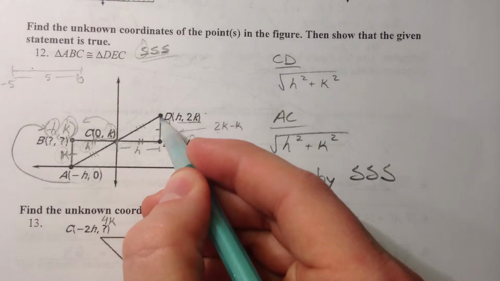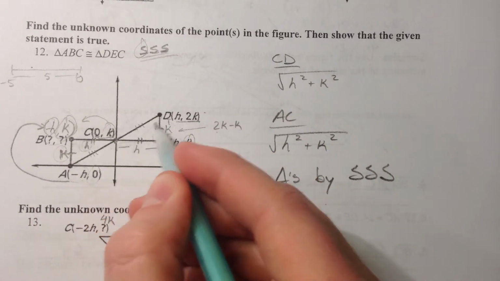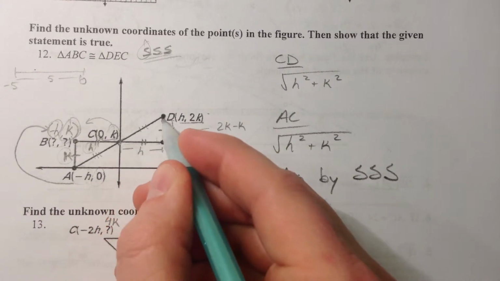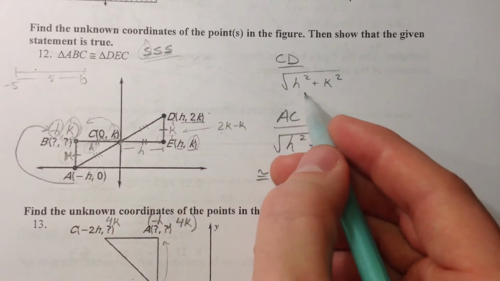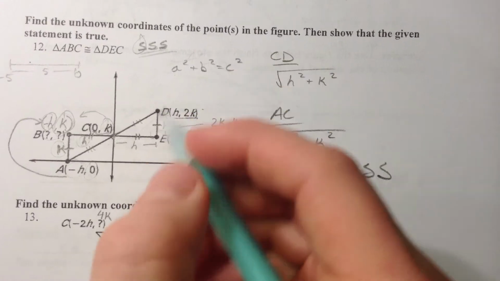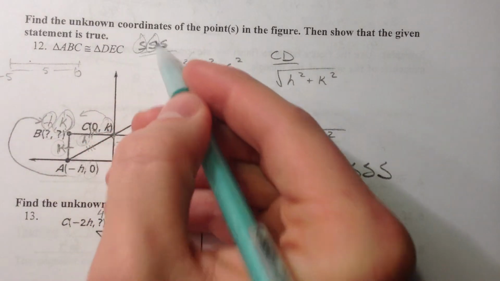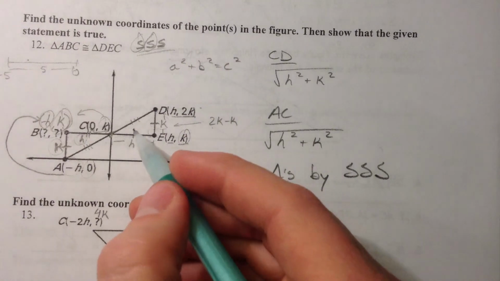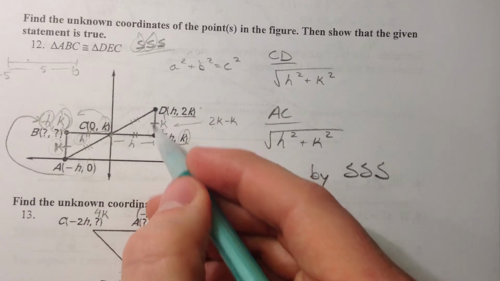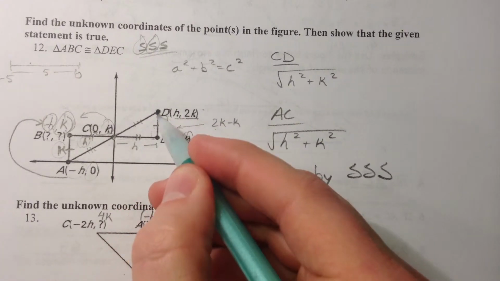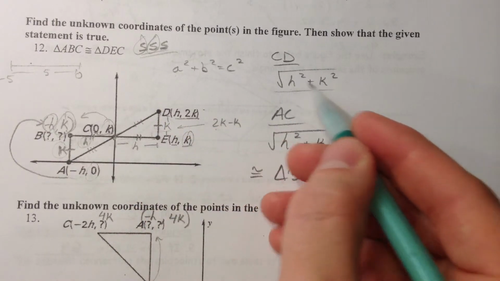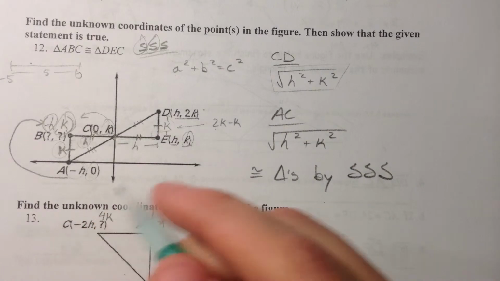But this diagonal one is going from (0, k) to (h, 2k). And so we have to find the length of the hypotenuse. And for that, I'm going to use the Pythagorean Theorem, which is a squared plus b squared equals c squared. So we made our k's equal, and so we have our second side. And so h is going to be my a, and k is going to be my b. And so h squared plus k squared equals whatever this is squared. So then we take the square root, and so our distance is the square root of h squared plus k squared.